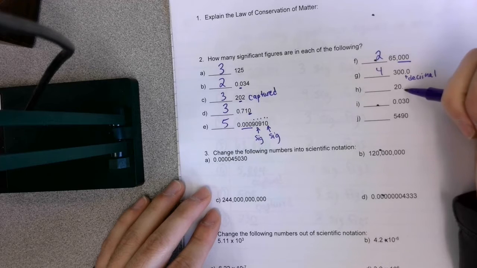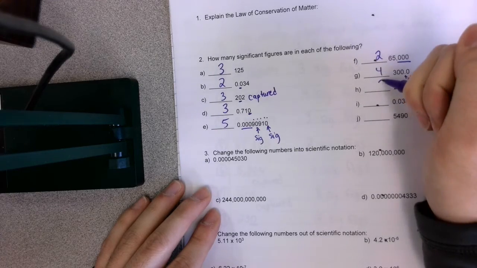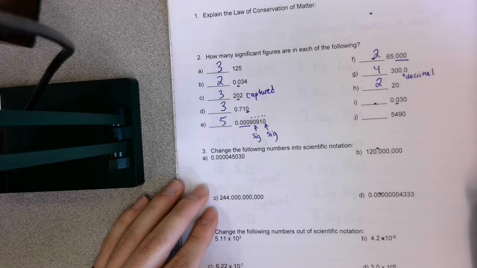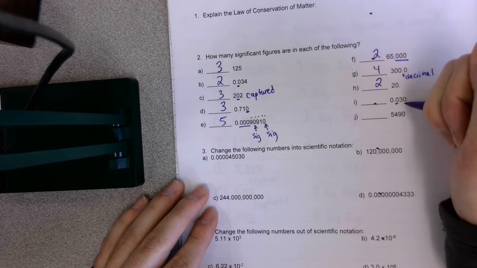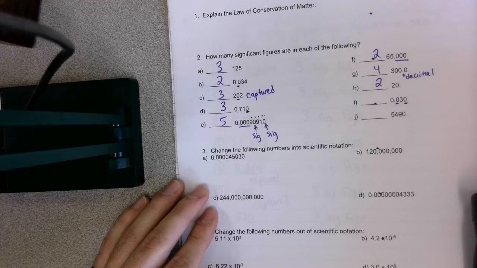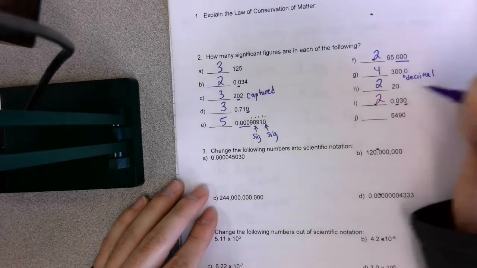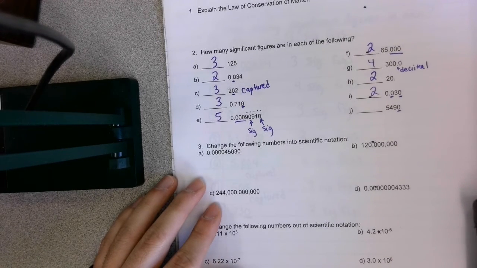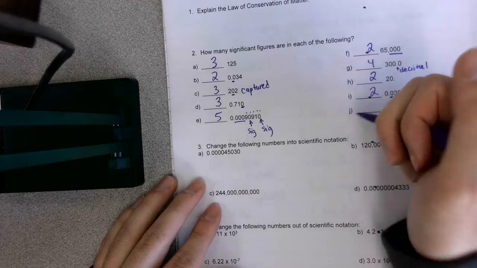This one's a weird one. It has a decimal, but there is no number on the other side, so since it has a decimal, this 0 is significant. So that's going to be 2. This one here, this 0 is not significant. It's after the decimal but before the first number, so it's not significant. This 0 is significant because it's at the end of the number and the number has a decimal. So this one is only going to be 2. And then finally, this 0 is not significant because it's at the end of the number but the number does not have a decimal. So this one is 3.